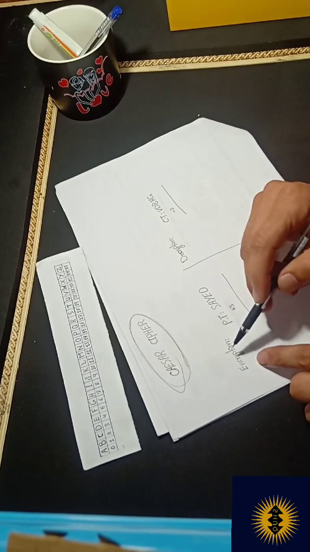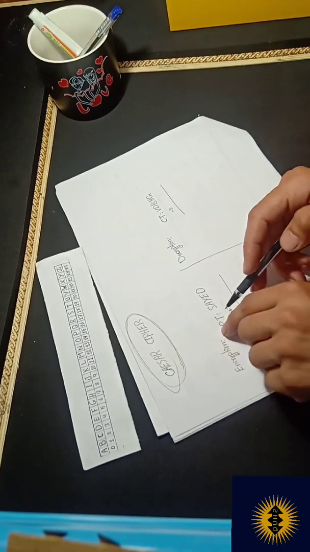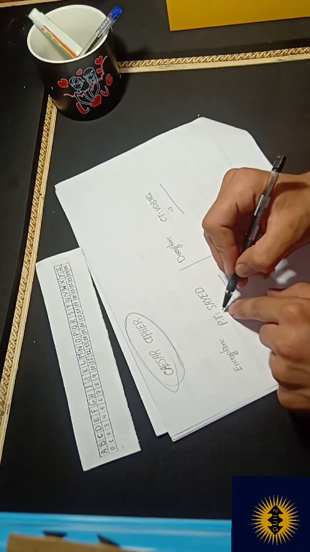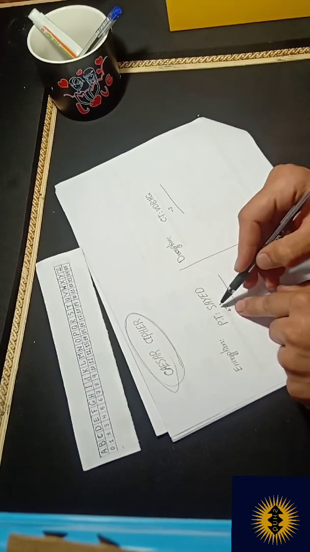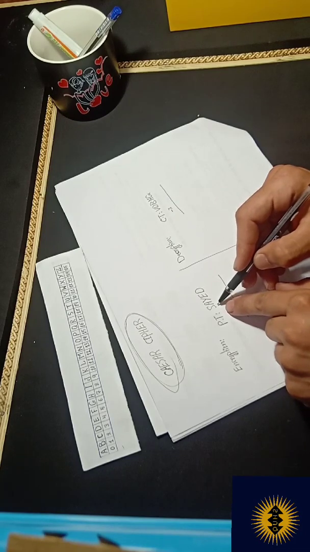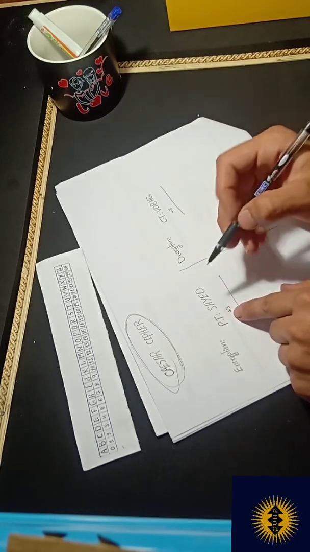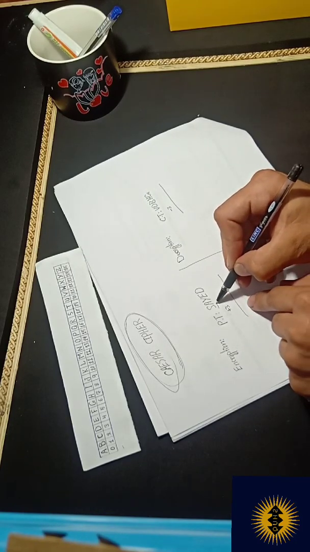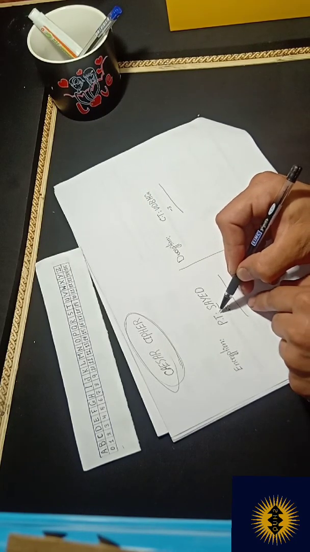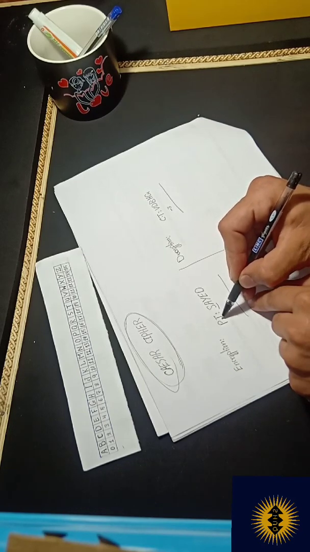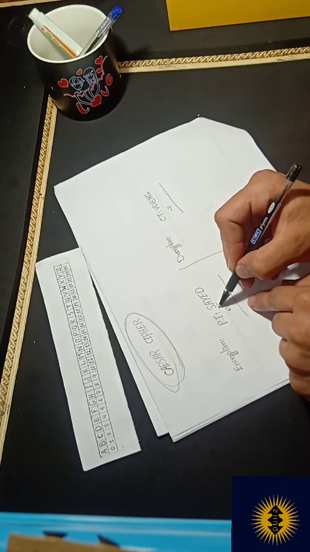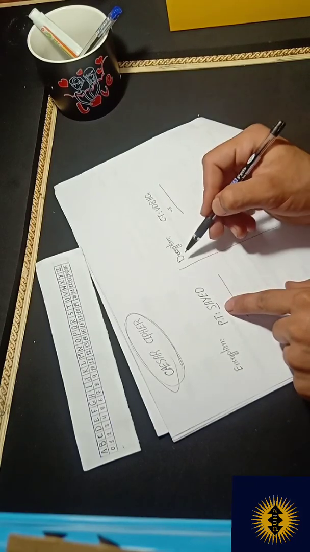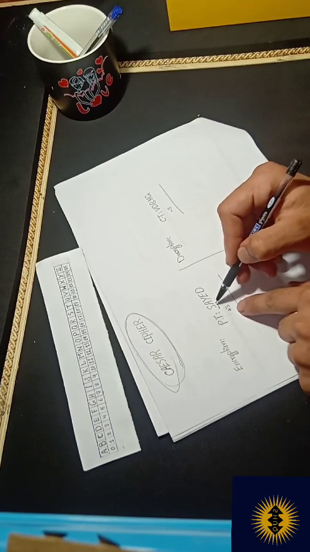For doing encryption in Caesar cipher, we change each letter of our plaintext with the third letter which comes after it. Here the first letter of our plain text is S. So we should find the third letter after S, plus 3.